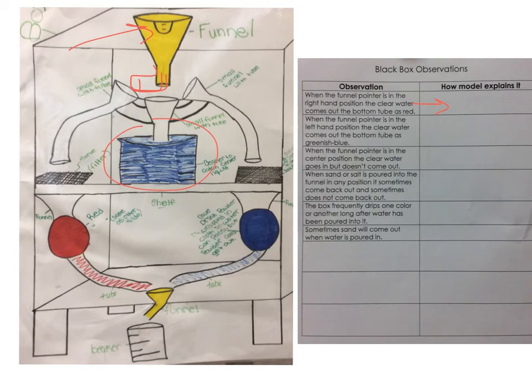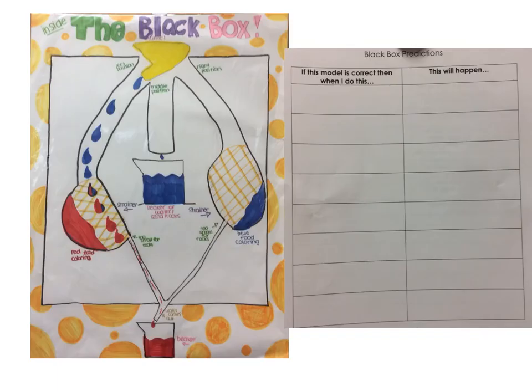Then, the next piece in evaluating a model would be to ask, can I make any predictions and then test them out? In this picture, I could ask these questions. If this model's correct, then when I do this, this will happen. Well, looking at this model, it seems to me that if this model is correct, when I pour water down the red side that was already colored purple by having gone through the right side, because there's a mixing going on, I should get a combination of colors between the two, right?